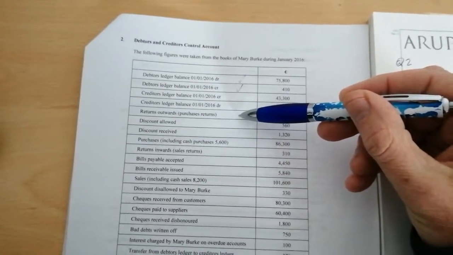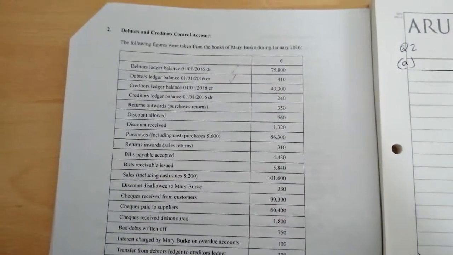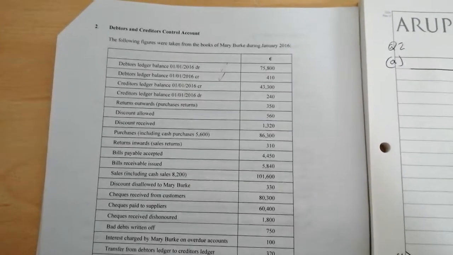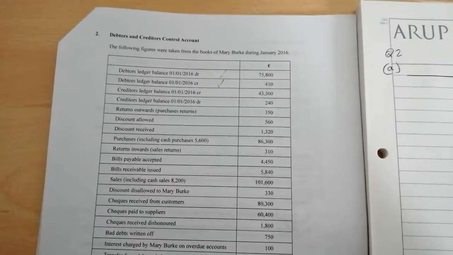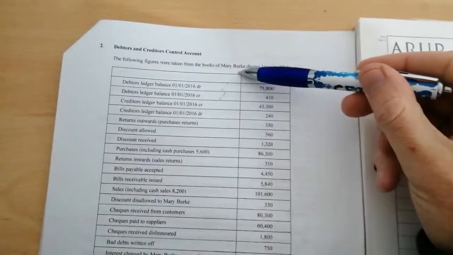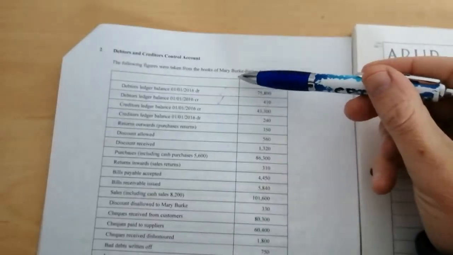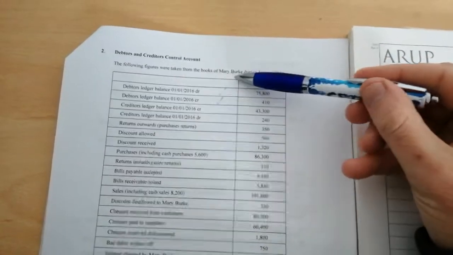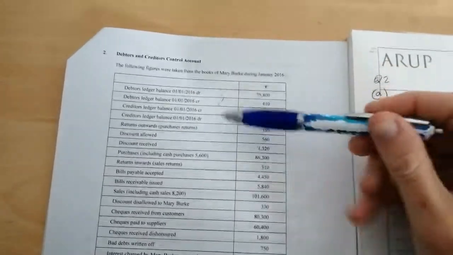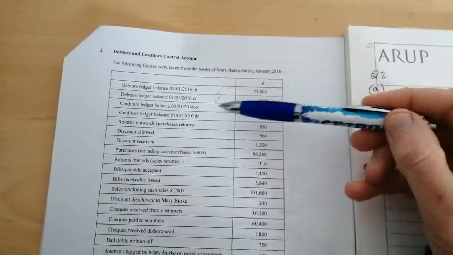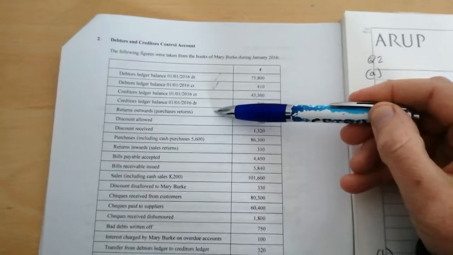Now, that's not a debtor's control account, because if we just remind ourselves briefly, the debtor's control account is all about debtors. Debtors are people that owe us money, and they owe us money because of goods that we sold to them. And when I say we, I'm saying we are Mary Burke, goods that Mary Burke sold. So when you talk about yourself doing it, you are this person here. If it's all about amounts of money owed to you and sales, then purchase returns has nothing to do with the debtor's control account.